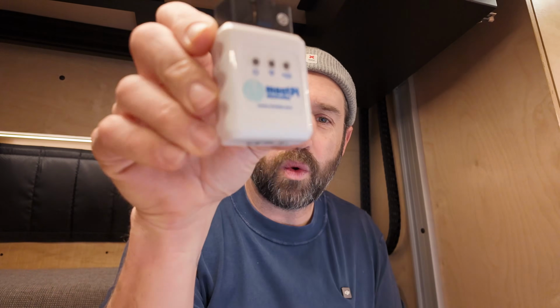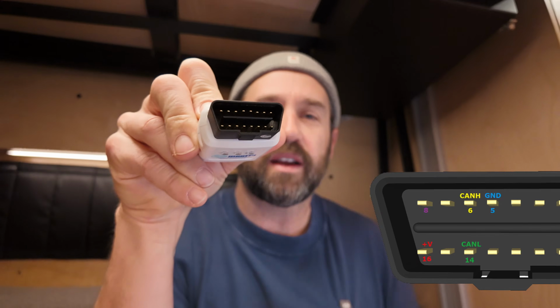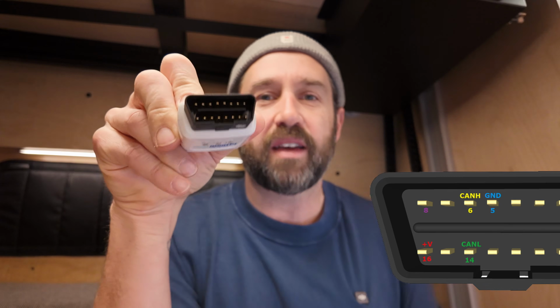Okay, so this is the WiCAN OBD by MeatPi. It's made by a single developer, Ali Slim, who has a range of devices, but this one is an OBD reader. It is based on an ESP32, and it has an OBD interface. There's only 4 pins being used here. It's ground, 12 volts, CAN high, and CAN low.